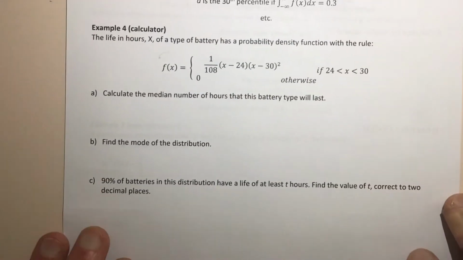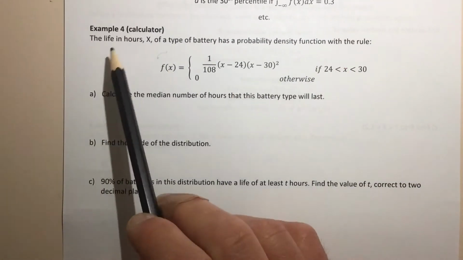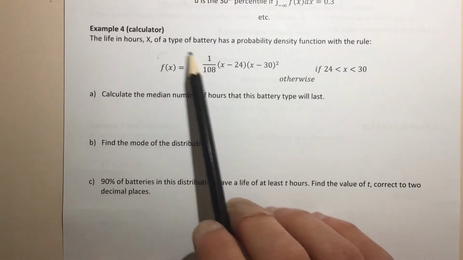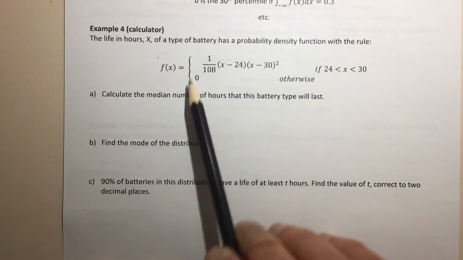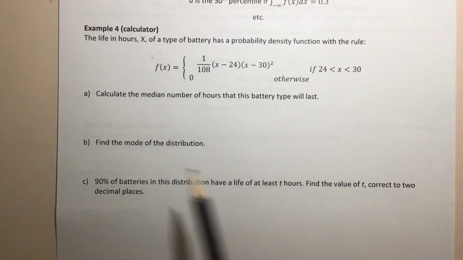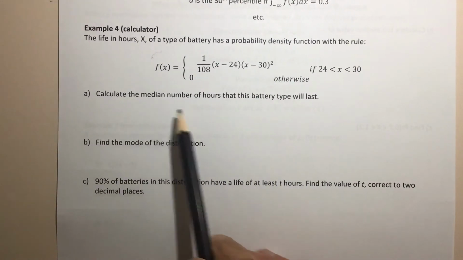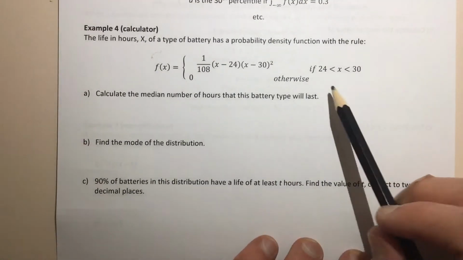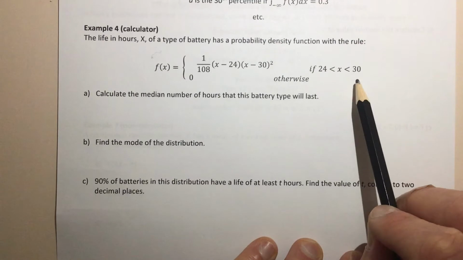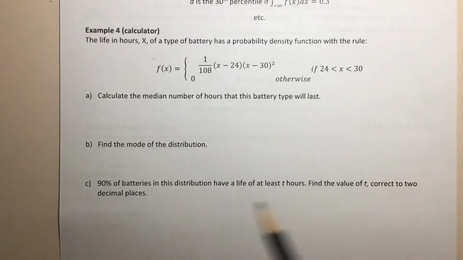So example 4a, I've got a practical question here. The life in hours of a type of battery has a probability density function with the rule f of x equals, and we've got this defined function over here. The first thing that we're asked to do is calculate the median number of hours that this battery type will last. Obviously the battery is going to last somewhere between 24 hours and 30 hours, because those are the defined values we have for x.